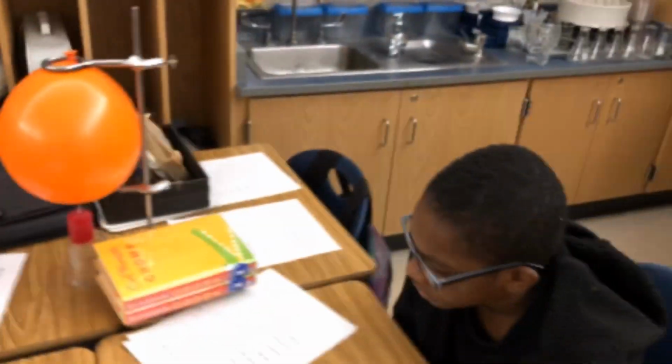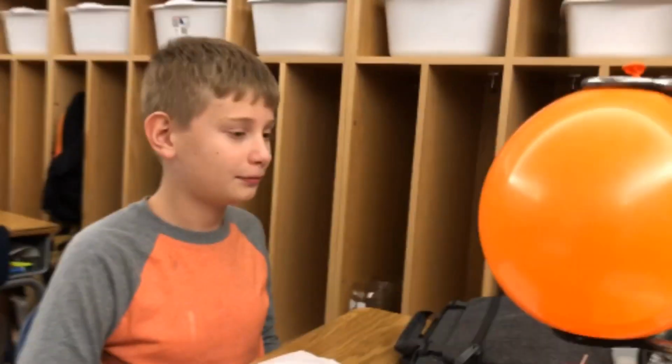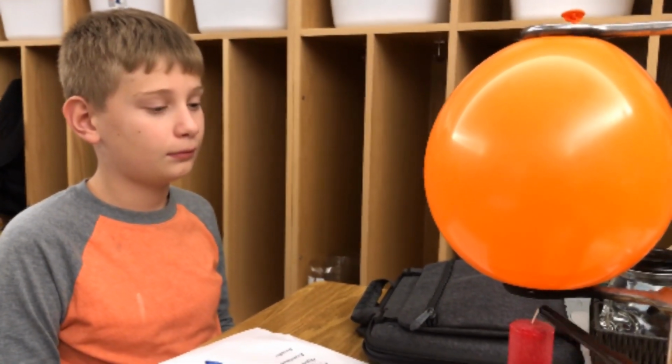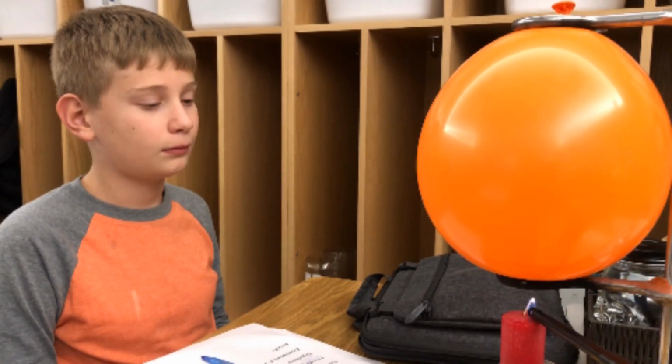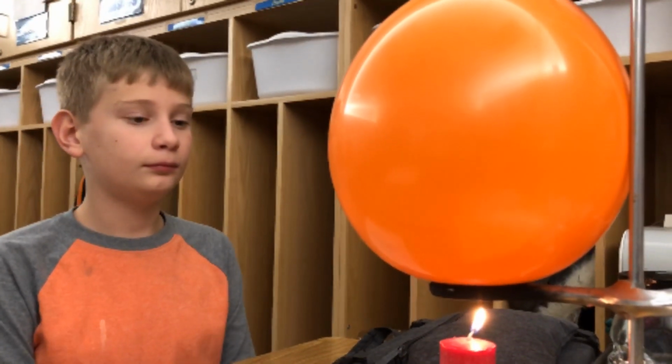Let's come over here to Alden and Greg. Alden, you're kind of close to that balloon. You must want to get wet. You think it's gonna pop, Alden? You think okay? Alden doesn't think it's gonna pop. Let's find out. So we got the flame right underneath it.